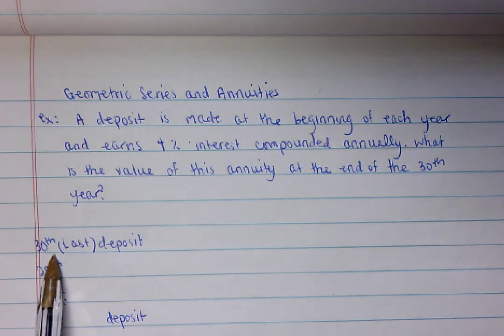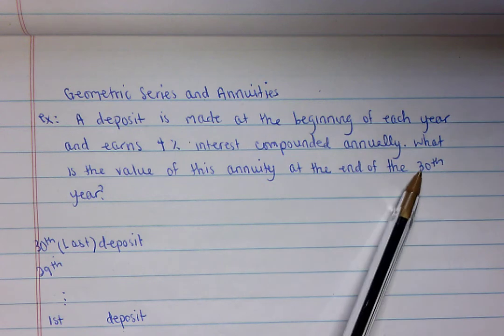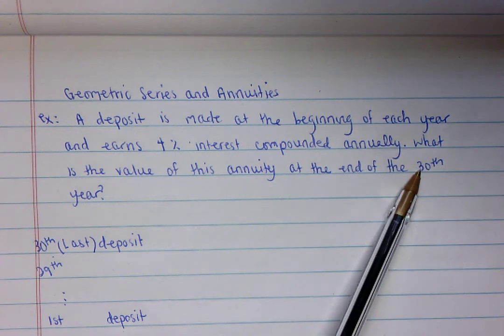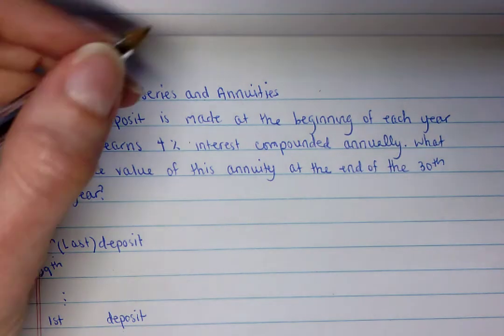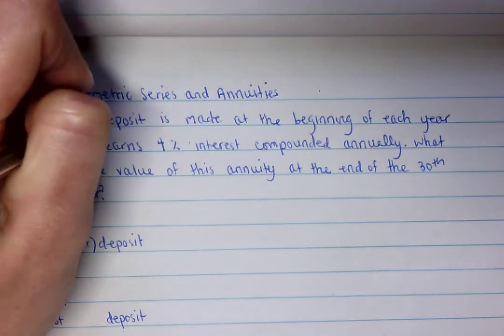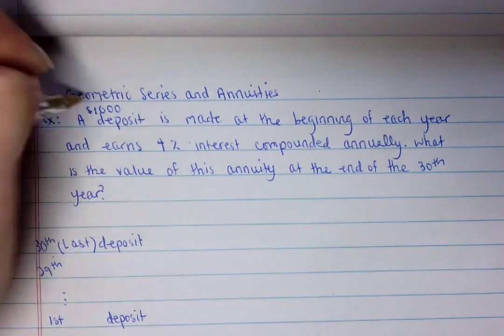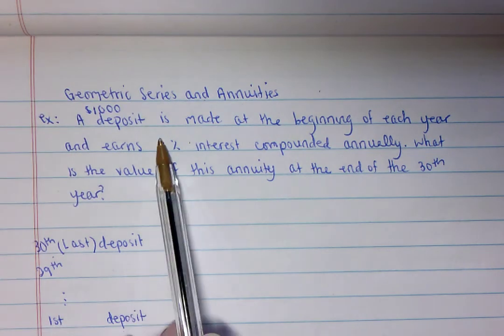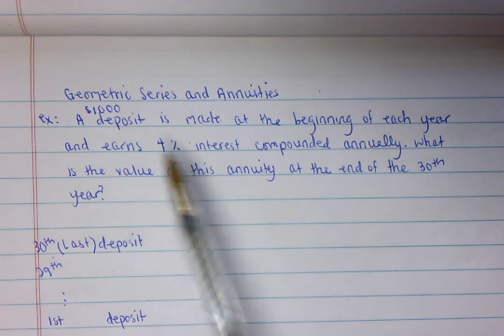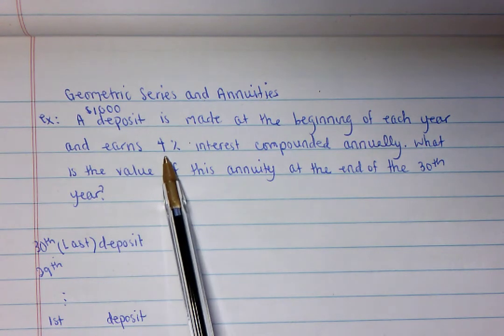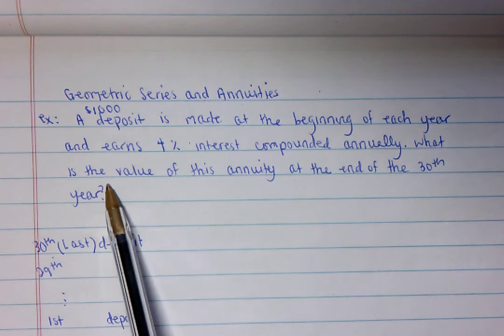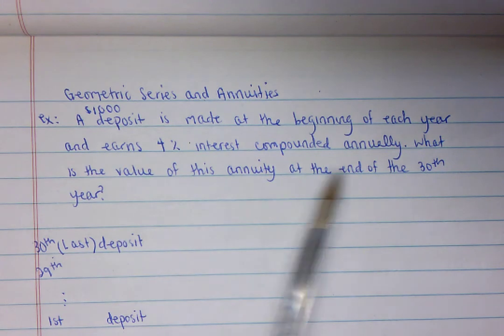So in the 30th year, if you think about it, it said 30 years. You're making a deposit at the beginning of the year, and that deposit is $1,000. So you're making a $1,000 deposit at the beginning of each year, and each year it's going to earn 4% interest compounded annually. And it says, what's the value at the end of the 30th year?